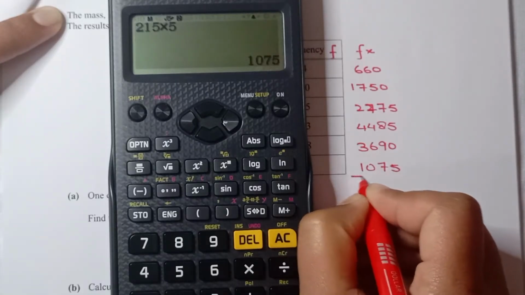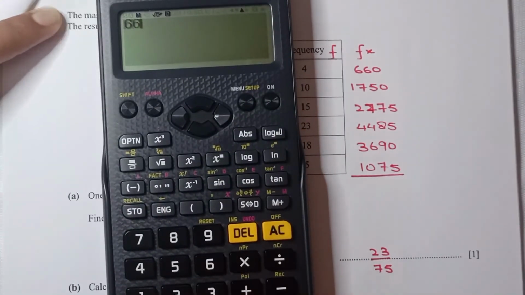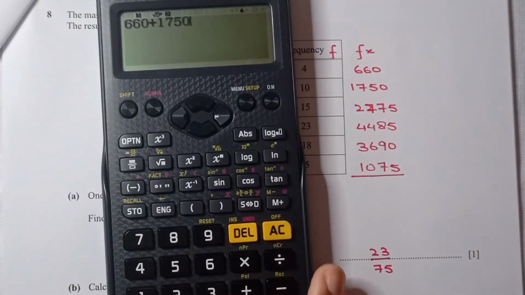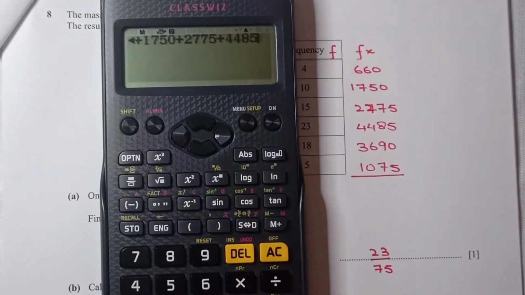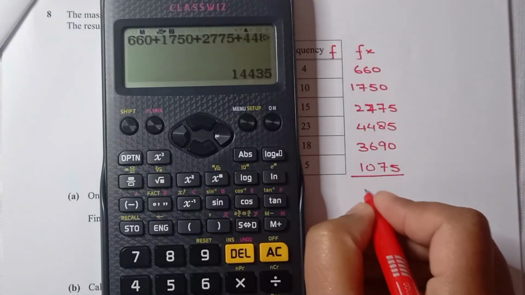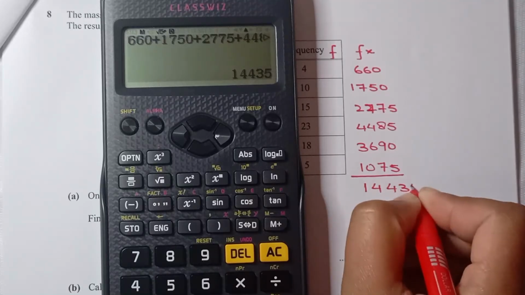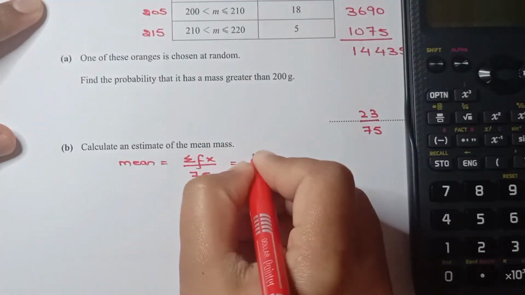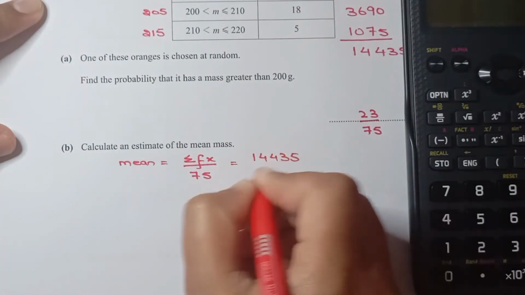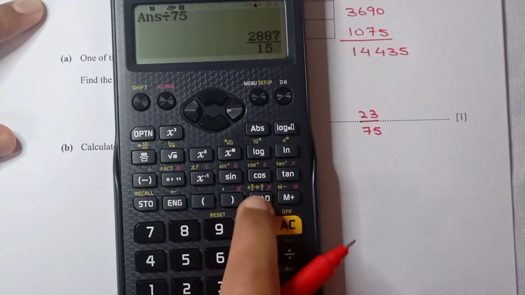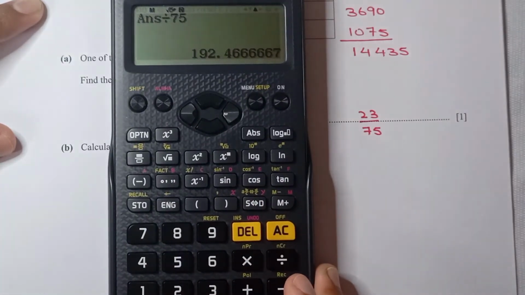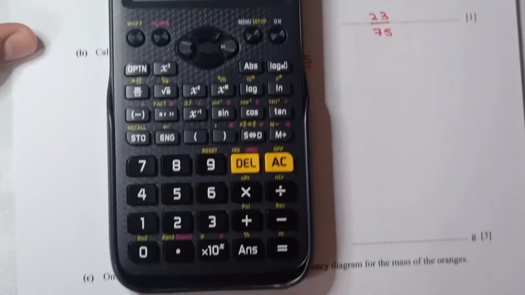Now we need to find the total. 660 plus 1750 plus 2775 plus 4485 plus 3690 plus 1075. The total is 14,435. Right? So this is a total. We can write it down. The mean is 14435 out of 75. So dividing by 75, we have the mean 192.46, or we can say that 192.5 grams.